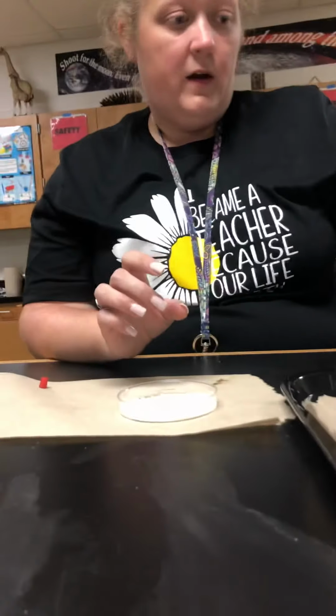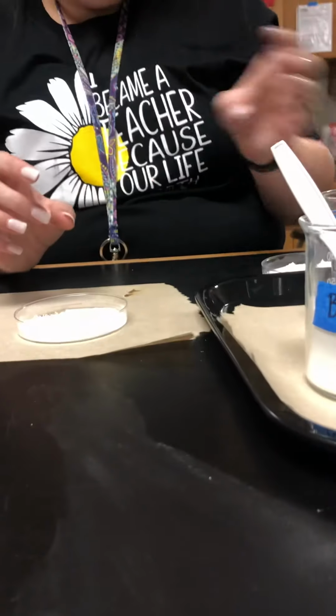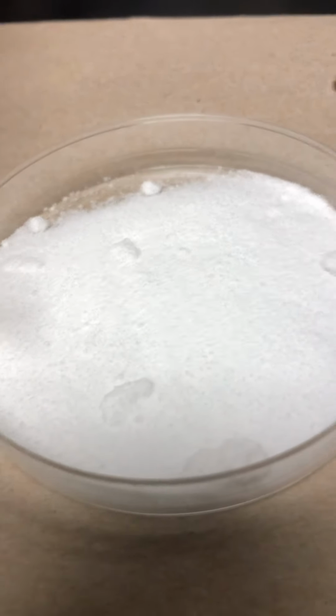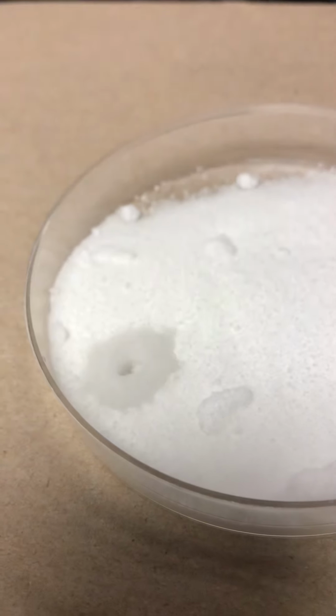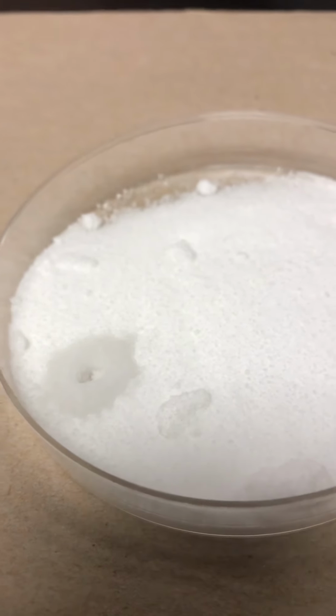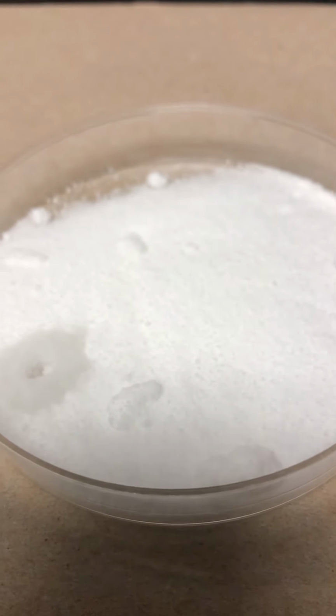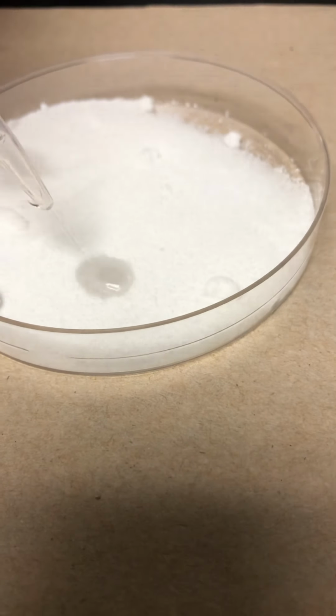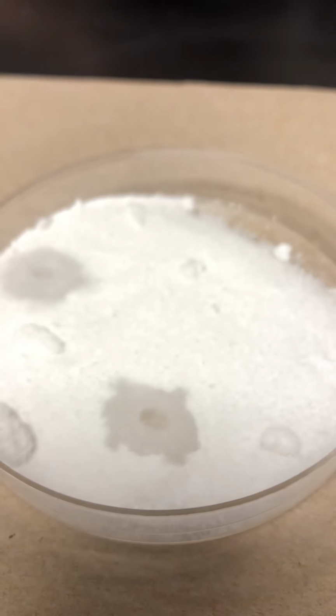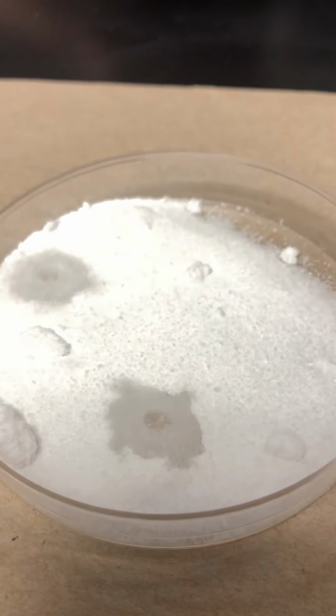Okay, alright, so let's now do our chemical properties. We're going to start with water. Put a few drops. Make your observations. I'm going to turn it and I'll do my vinegar. Make your observations. I'm going to do the iodine.